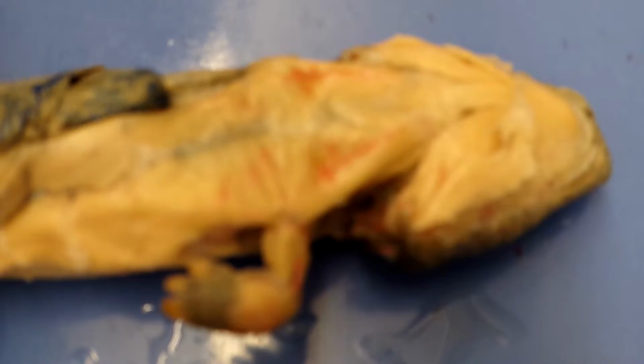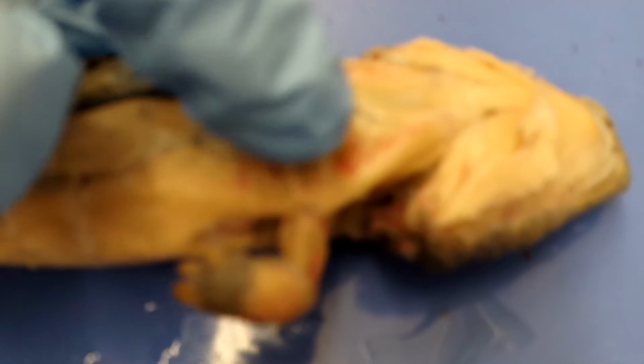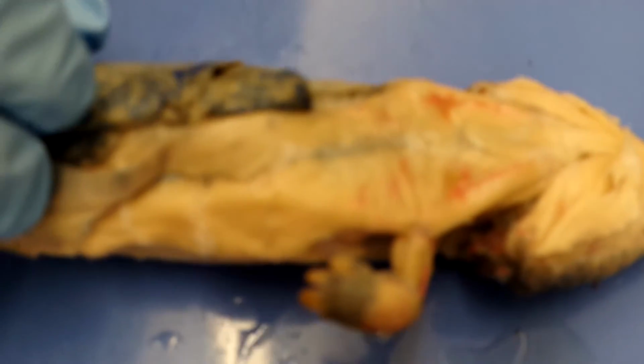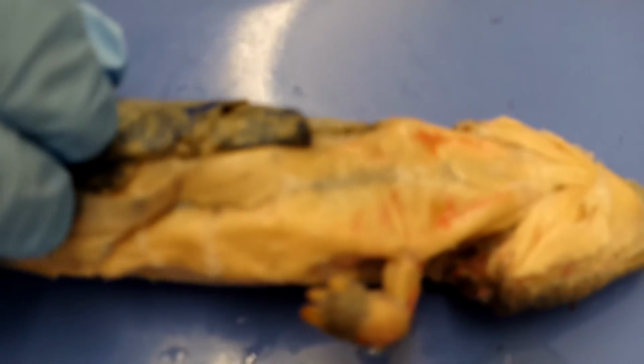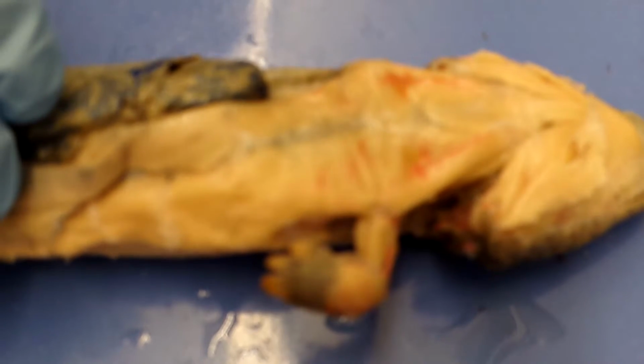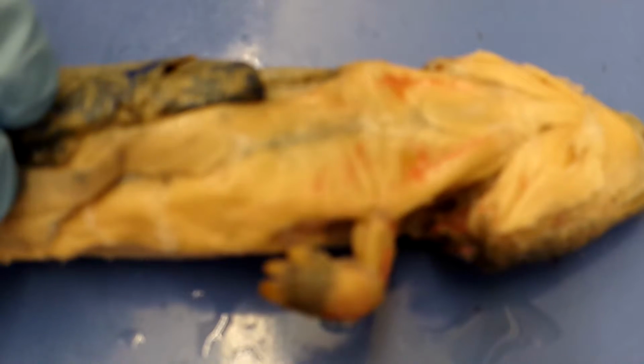The next is the supracoracoideus, which is found right here. Its origin is the coracoid cartilage, its insertion is the humerus, and it is also homologous to the pectoral fin abductors. The last in this section is the pectoralis, which is found here. Its origin is the linea alba, its insertion is the humerus, and it is homologous to the pectoral fin adductors.